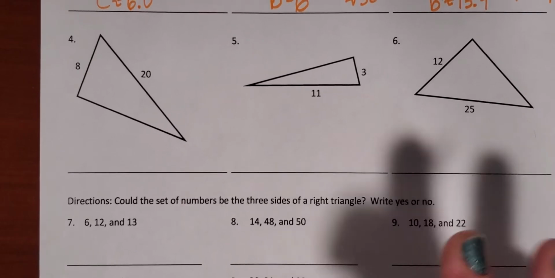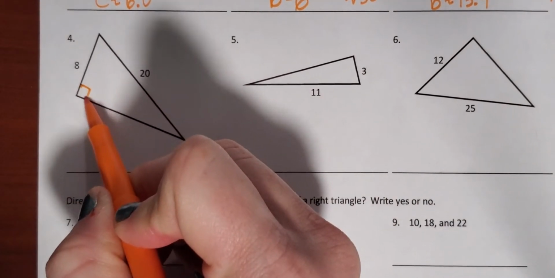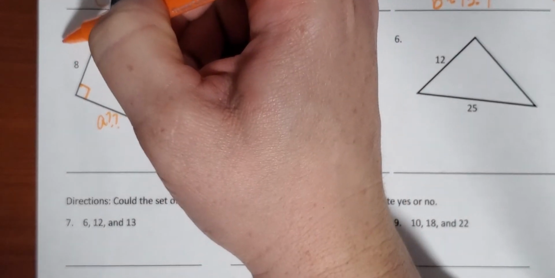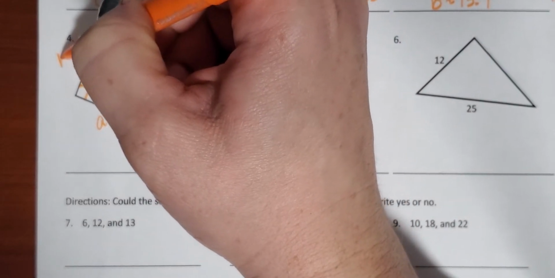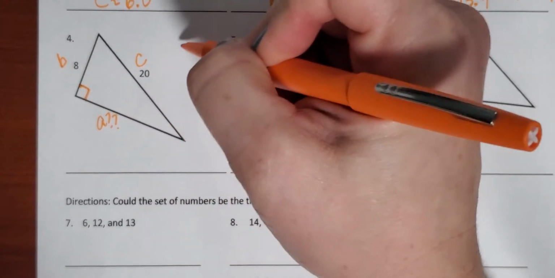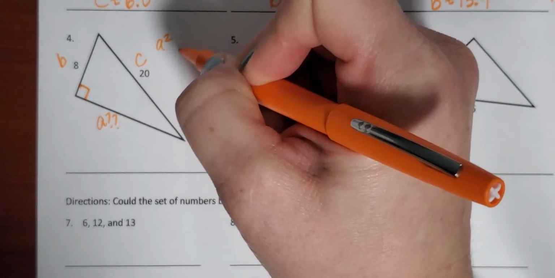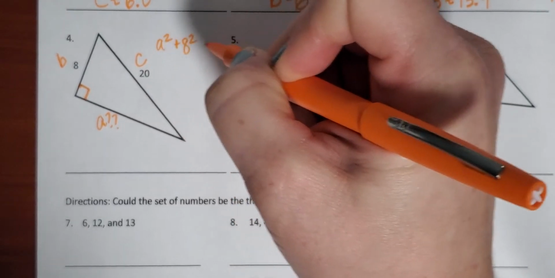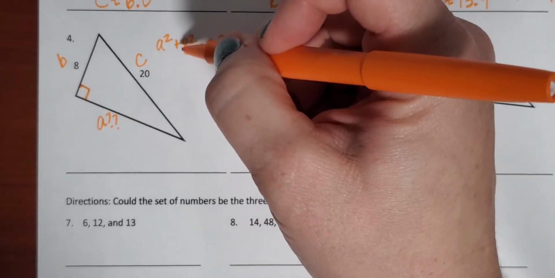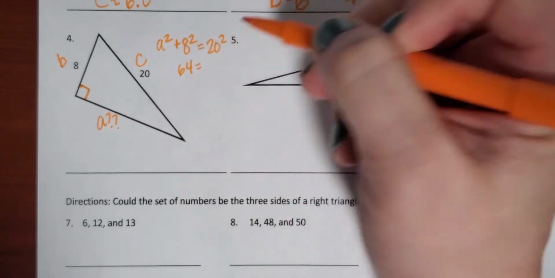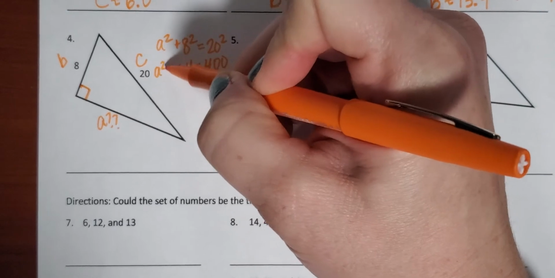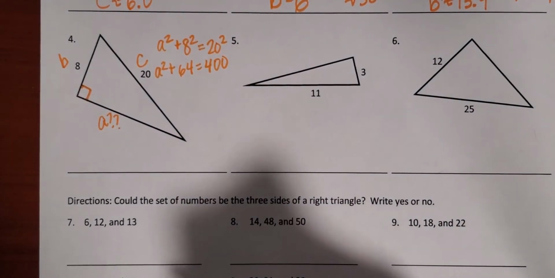Number 4. My right angle is lower left. So I don't know what my A is. I know what my B is, and I know what my C is. So that's going to help me when I'm solving this. So I have A squared plus 8 squared equals 20 squared. I know that 8 squared is 64. I know that 20 squared is 400. And I still have my A off to the side.